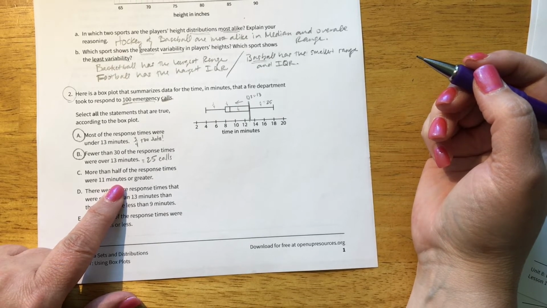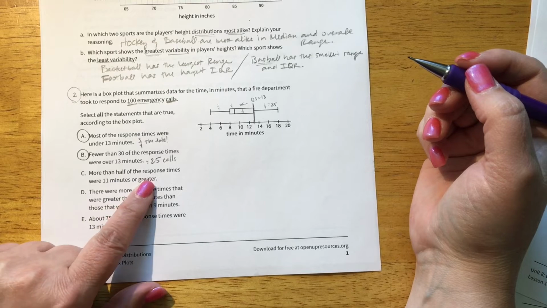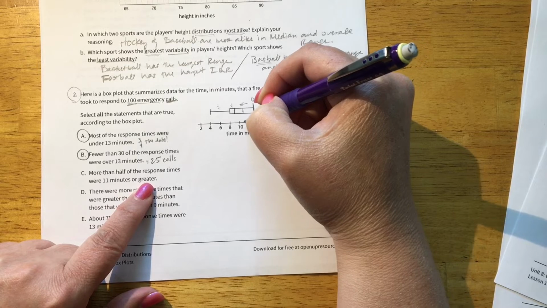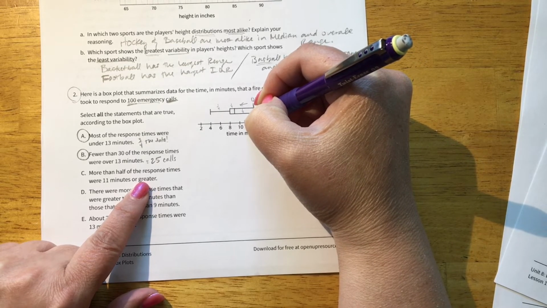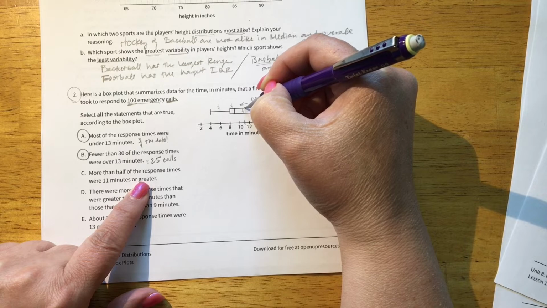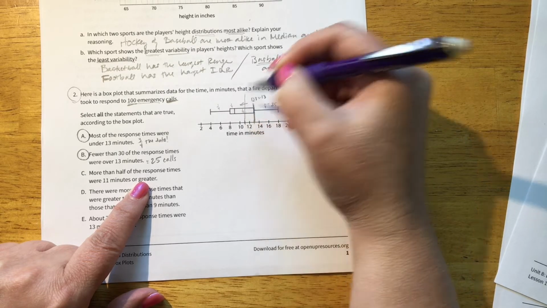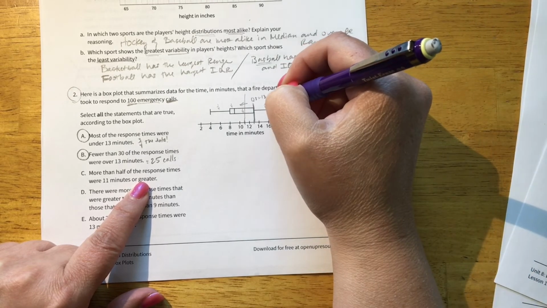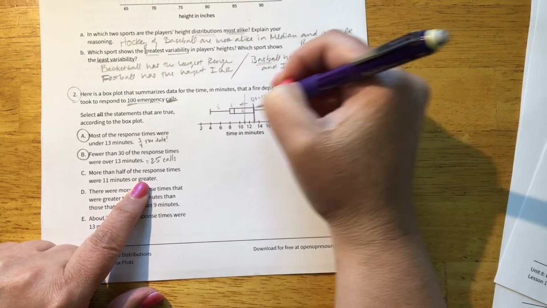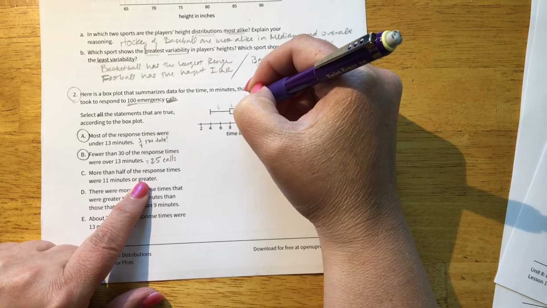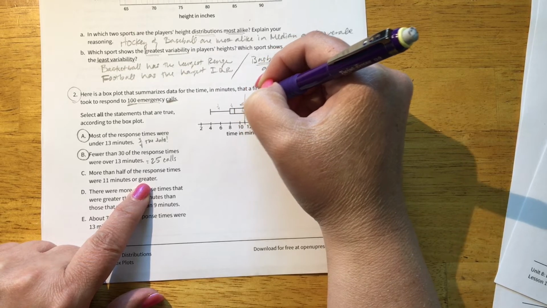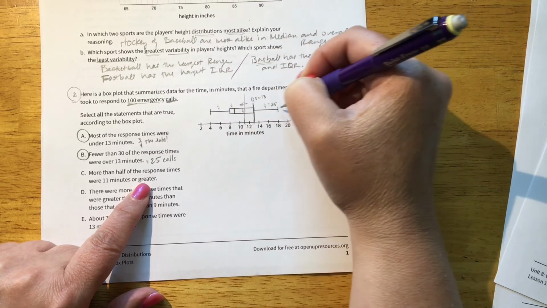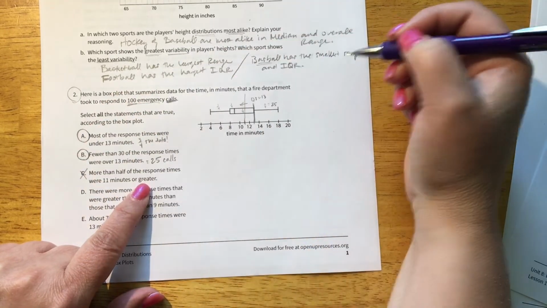More than half of the response times were 11 minutes or greater. So let's find 11 minutes. That's going to be halfway between 10 and 12. So right in here. More than half. Well, if I go up to my graph here, that doesn't line up with any of my big 5. And if you remember, half would be from the median up. And that's not the median. The median's clear down here. So is this more than half or less than half? That would be less than half, wouldn't it? Because half would be here. So that's less than half. So that one is false.